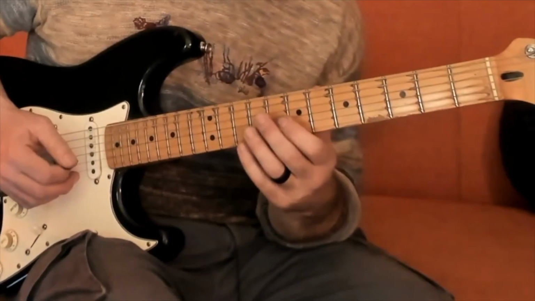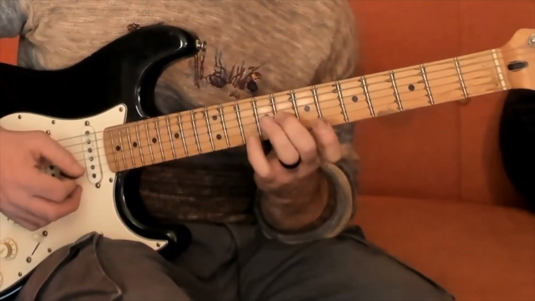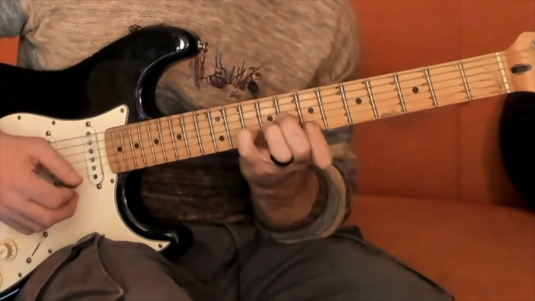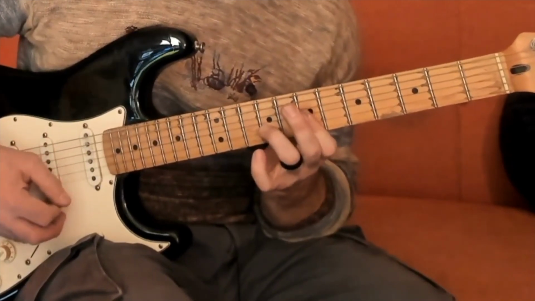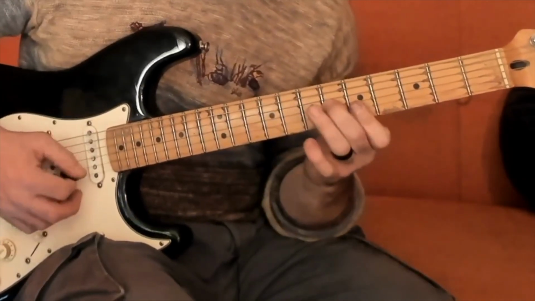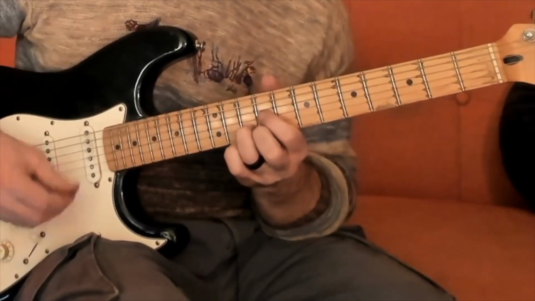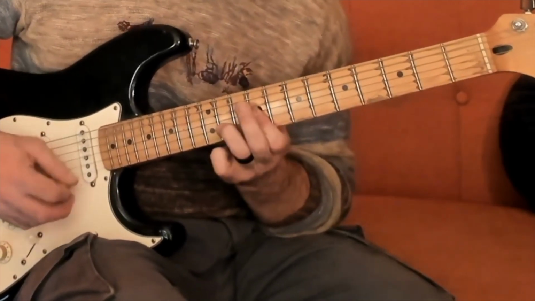So again, right here, we got this F sharp 7 to a B7 to an E7: D, G sharp, B. And then maybe let's just go to C sharp, E, A, or E, A, C sharp if you want to stay high. So you go.